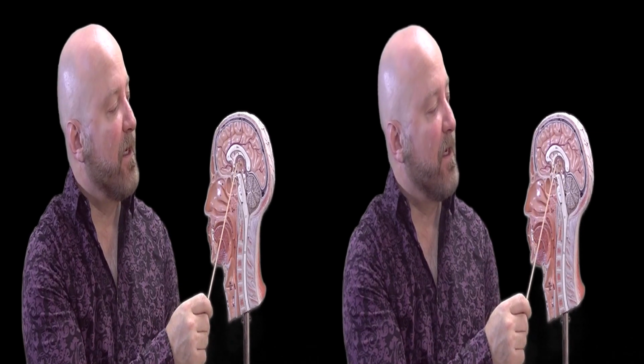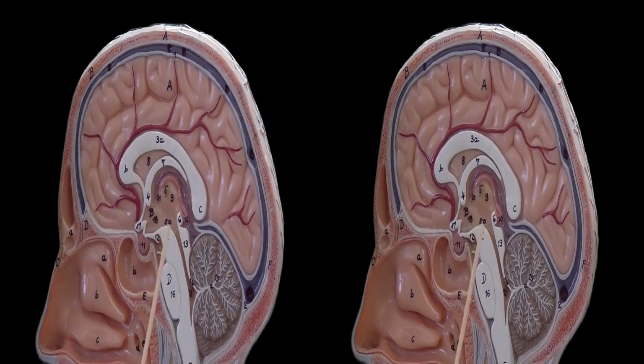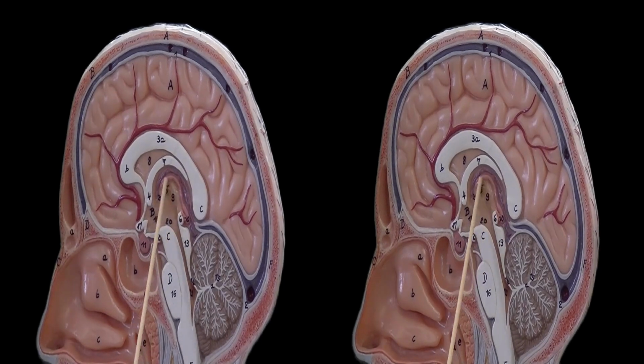So let's review the ventricles briefly. We have two lateral ventricles which are not visible in the model because they are on both sides of the brain within the hemispheres, but the septum pellucidum would be the dividing line between the two lateral ventricles. You can see this shallow depression here, just under the choroid plexus. This depression or space is the third ventricle. The third ventricle is also the location of the thalamus. So cerebral spinal fluid would circulate in this depression called the third ventricle.